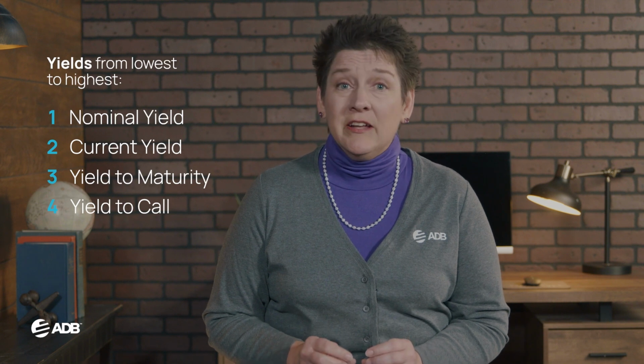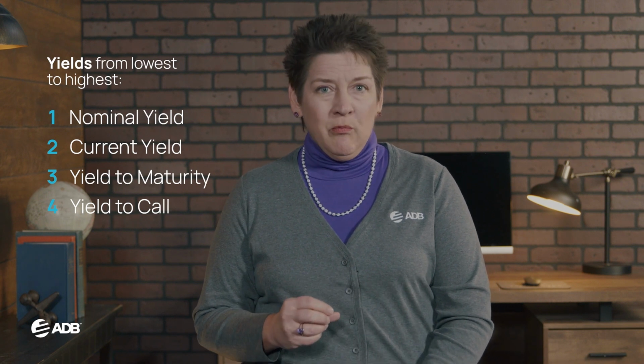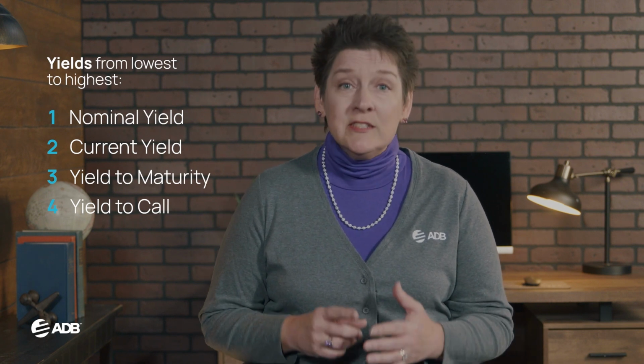For a discount bond, the yields, in order from lowest to highest, are nominal yield, current yield, yield to maturity, and yield to call. Yield to maturity and yield to call always assume that the bondholder is holding the bond as long as they can, which is until maturity or until it's called. Regulations say that between those two yields, the worst yield must be the one quoted to potential investors. For a discount bond, the worst of the two yields is the yield to maturity, since it's lower than the yield to call.